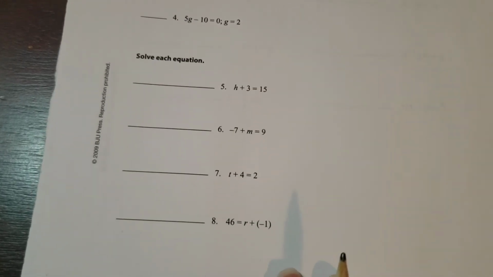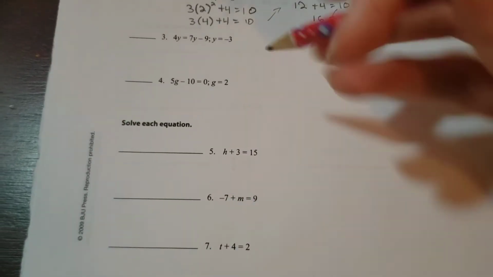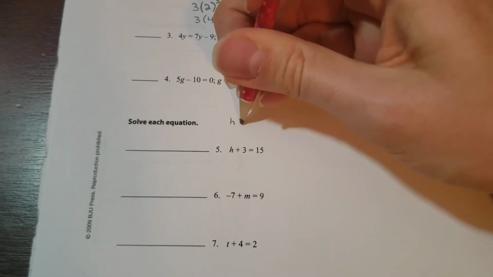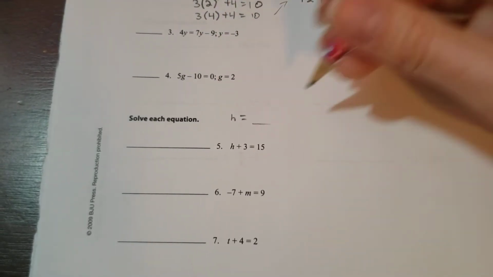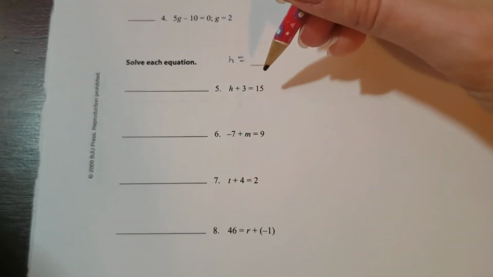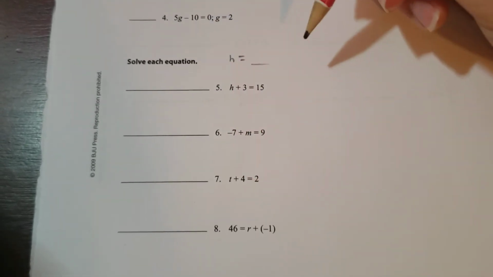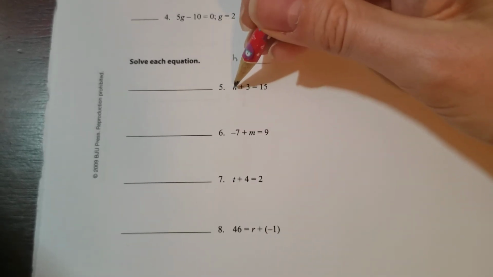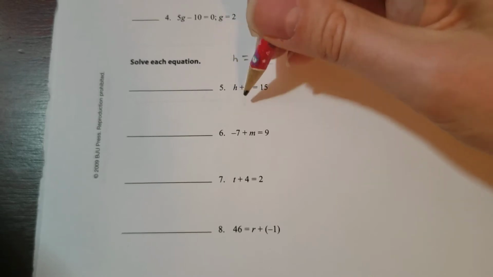Moving right along, we're going to solve each equation. So at the end of these, we're going to have our variable. So for this one, it's going to be h equals a number, and so on and so forth. Why don't I do numbers 5 and maybe 8. Okay. So I want h to be all by itself.